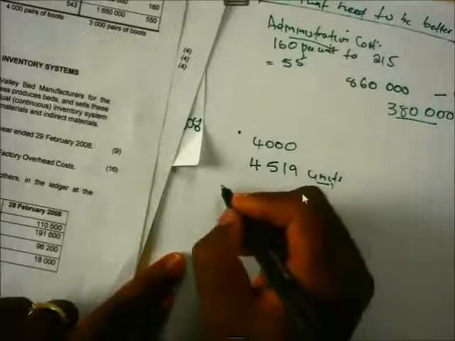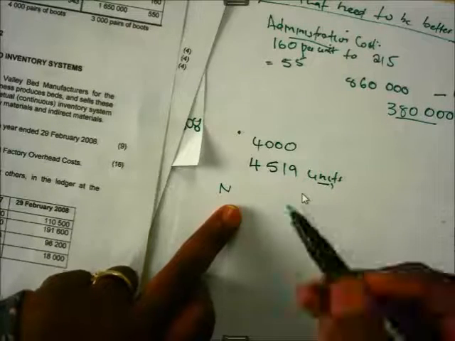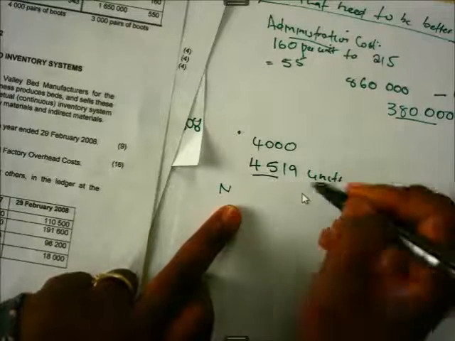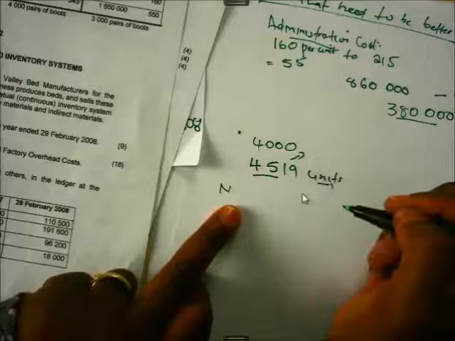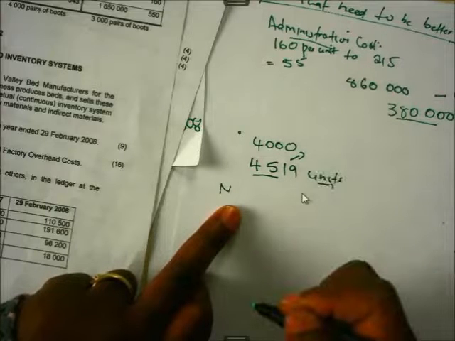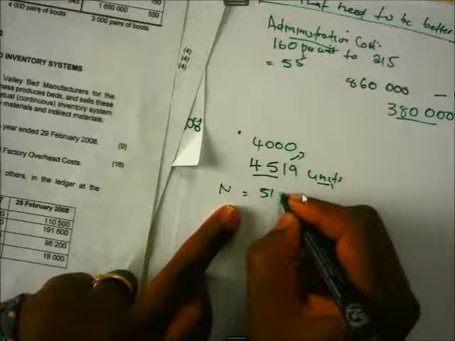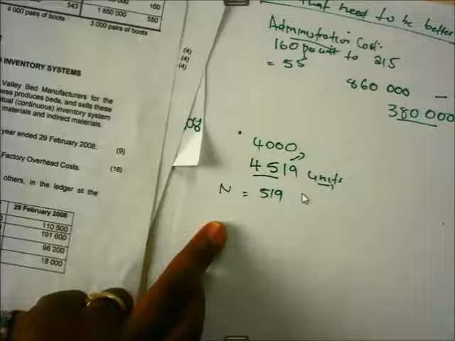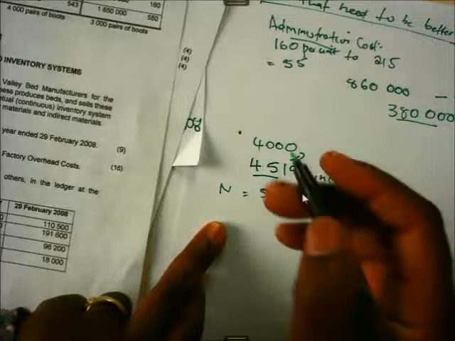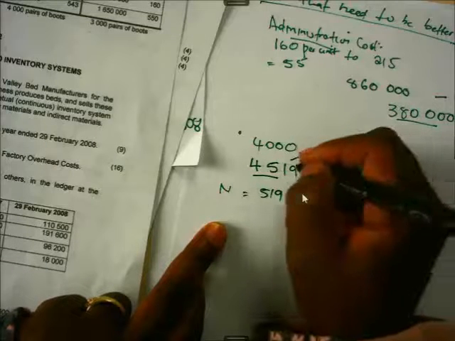So the answer will be no, because the break-even point is higher than the total level of production, the number of units produced, by 519. So we cannot meet the break-even point in future because we have produced less than the break-even point.